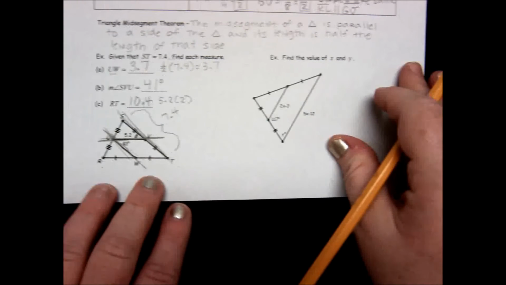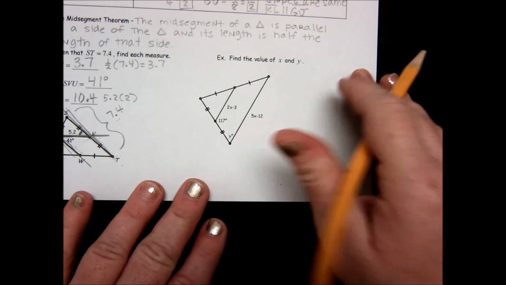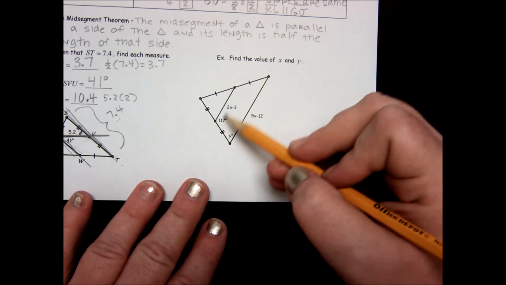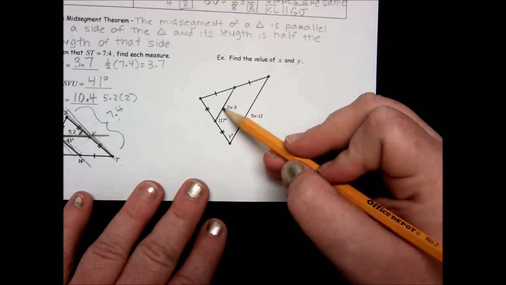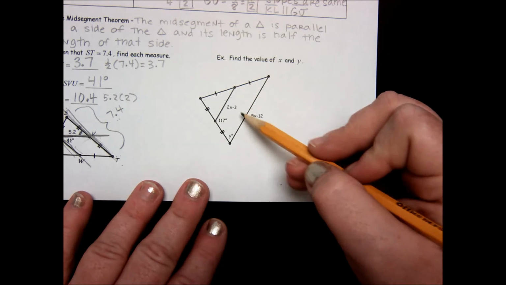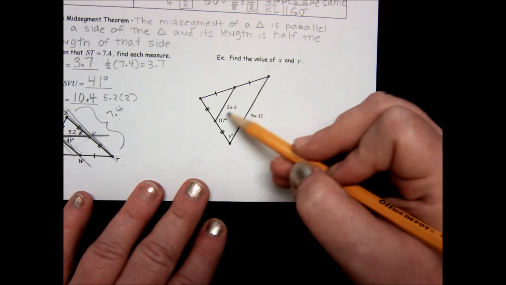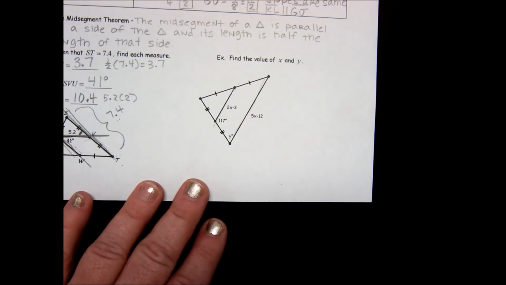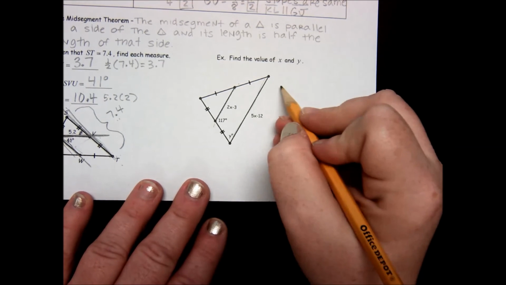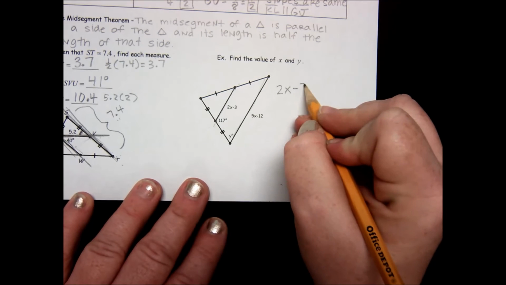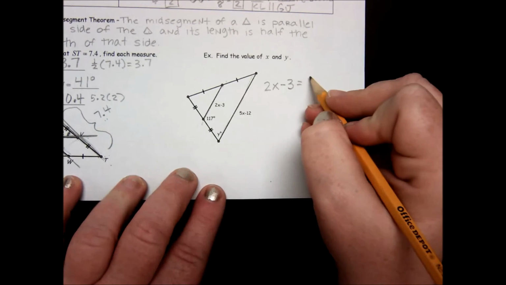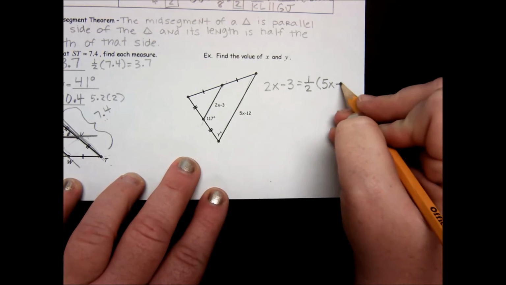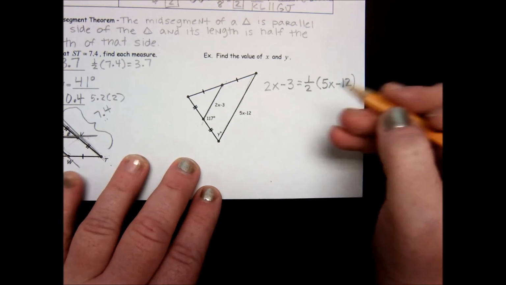All right, let's look at the next one. It says find X and Y. So let's start off with X. I know that this length right here is half of this length down here because this is the mid-segment and this is the side across from it. So I know that 2x minus 3 is equal to half of 5x minus 12. So let's solve for x.